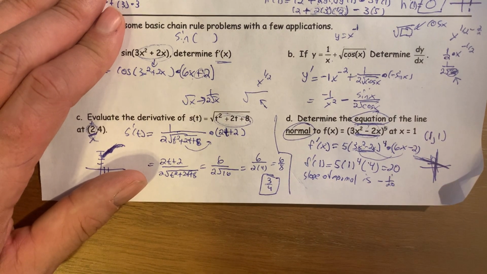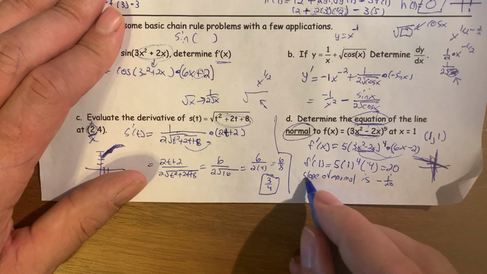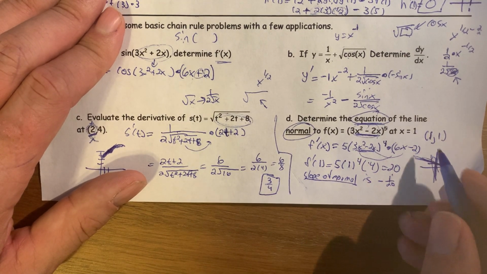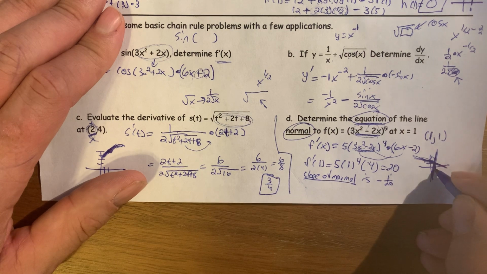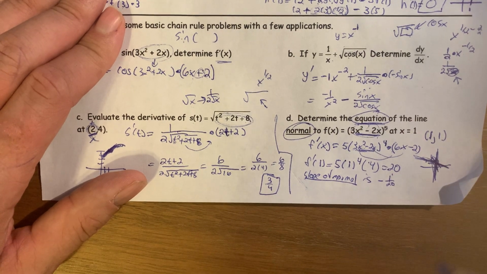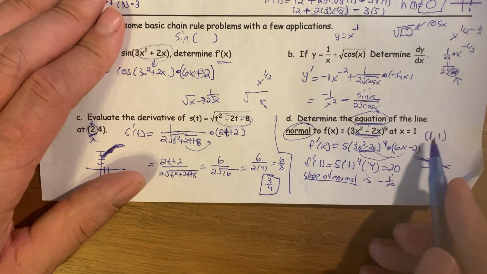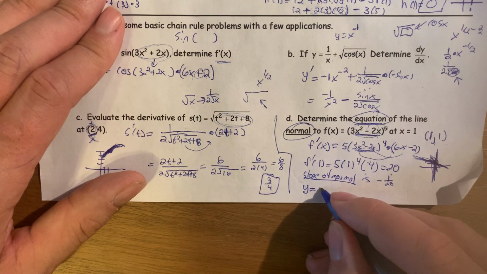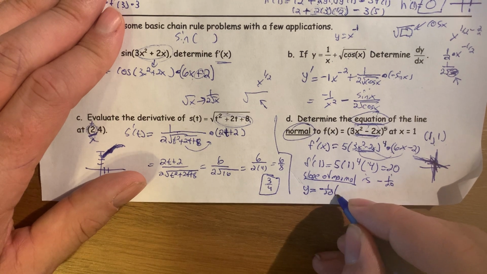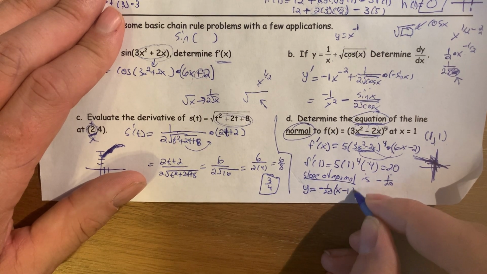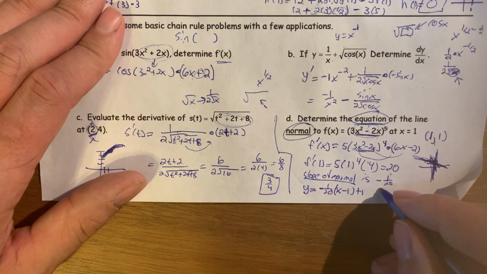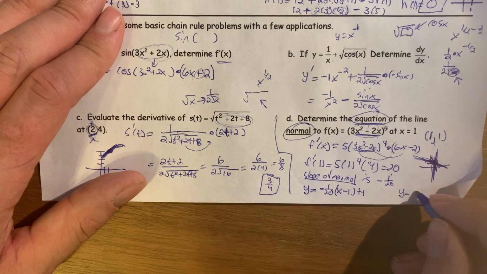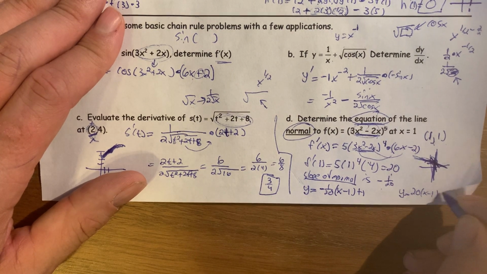is negative 1/20th. Okay, so the equation of the normal line, well, we need the slope and a point, and both the normal line and the tangent line intersect at the point that's on the function, so we can use that same point for both the tangent line and the normal line. The equation of the normal line is y equals negative 1/20th times (x minus 1) plus 1. The tangent line would have been y equals 20 times (x minus 1) plus 1.